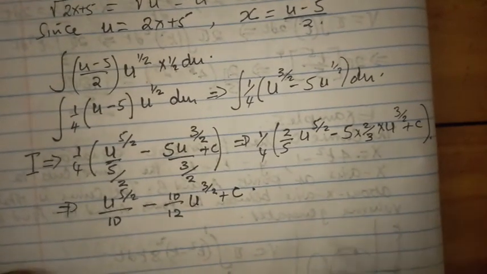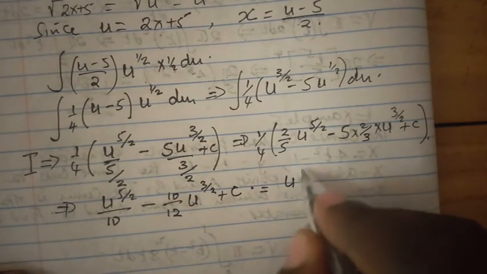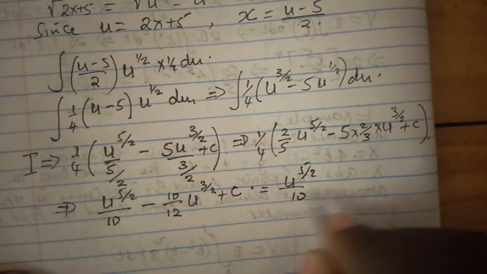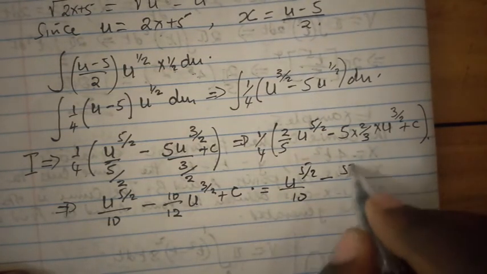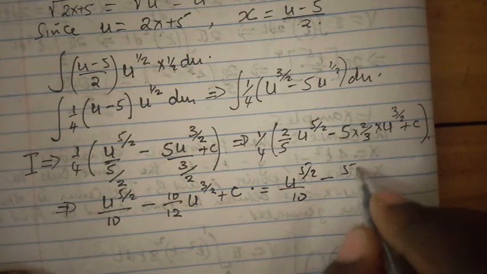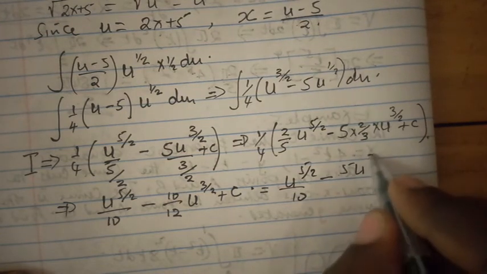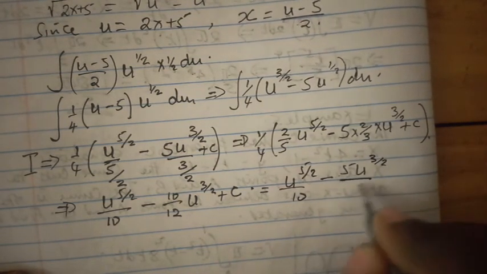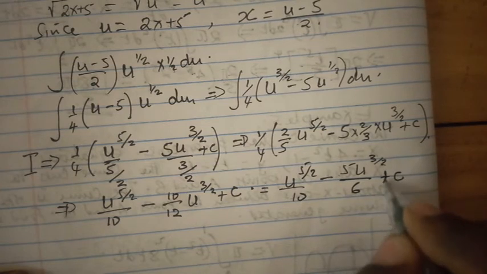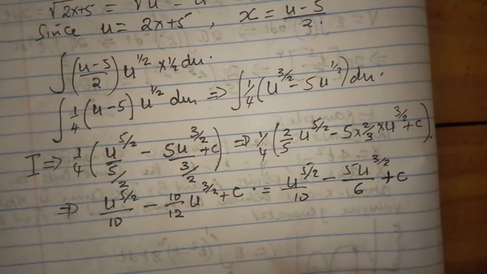Simplifying this, it becomes u to the 5 over 2 over 10 minus u raised to power 3 over 2 over 6, plus the constant c.